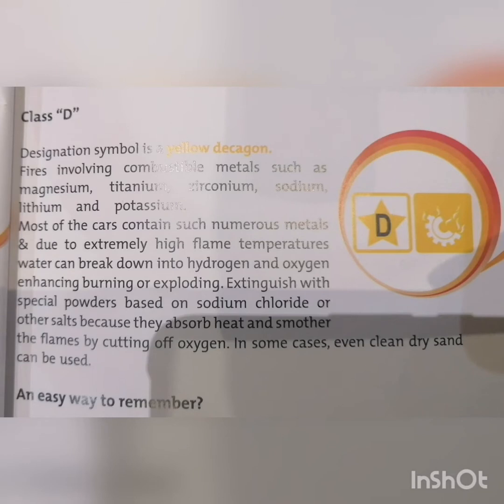Then the Class D fire: its designation symbol is yellow in color. It involves combustible metals such as magnesium, potassium, zirconium, sodium, and lithium. Most cars contain numerous metals that can burn in a Class D fire.